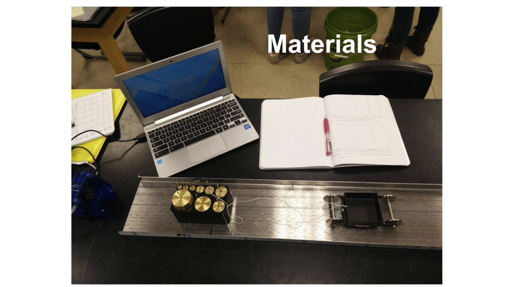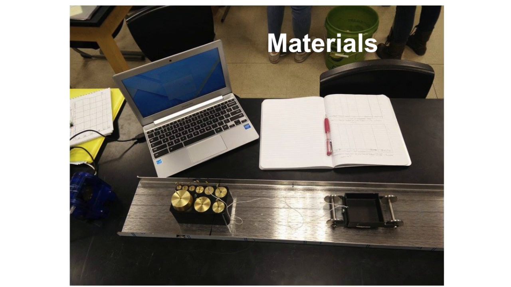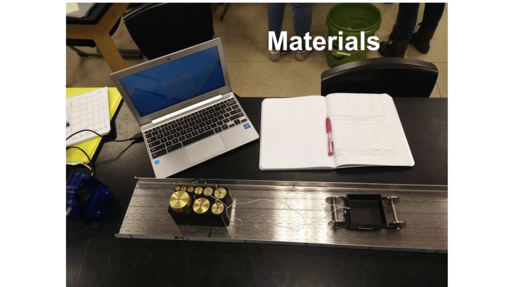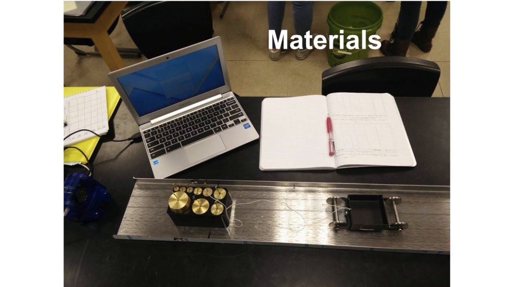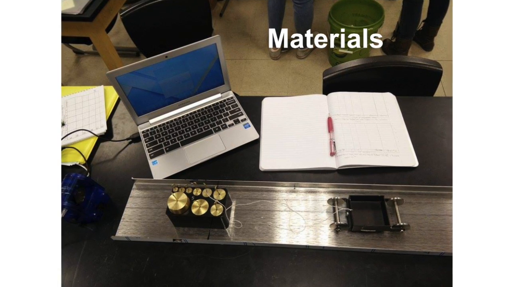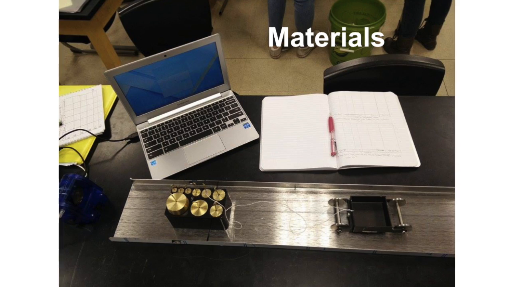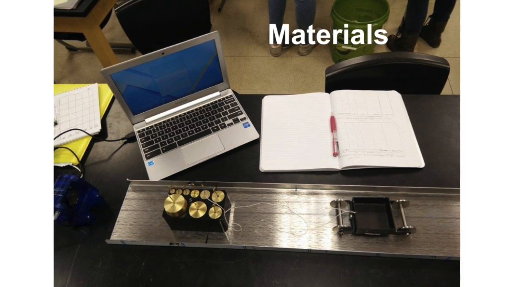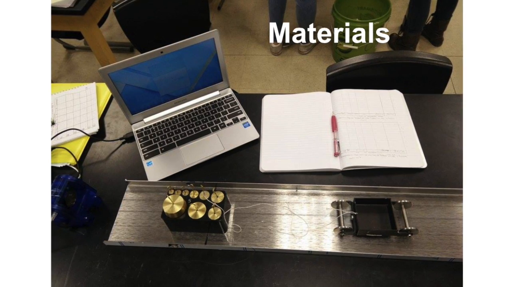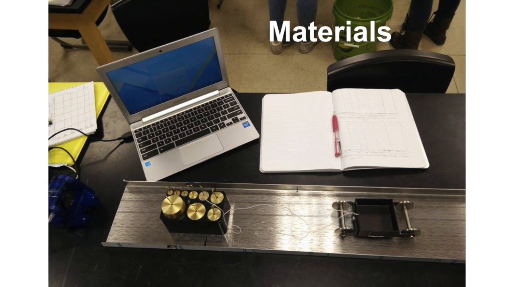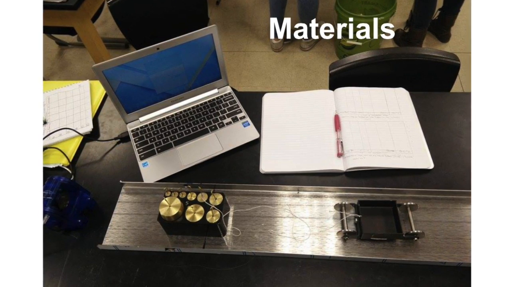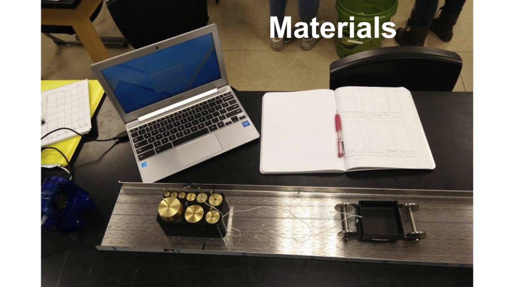The materials needed for this lab are a laptop with SparkView, a motion sensor, a lab notebook, a flat metal track, assorted masses, a low-friction pulley, and string. The independent variable for this lab is the net force exerted on the cart, which was measured by the amount of hanging mass on the string. The dependent variable is acceleration of the cart, which was measured by a motion sensor and an application called SparkView that graphs the motion of the cart. We controlled this experiment by making sure the total mass of the system was always 0.60 kilograms.